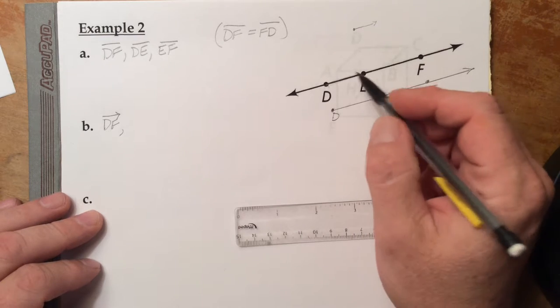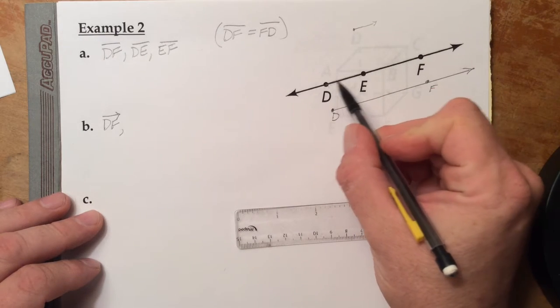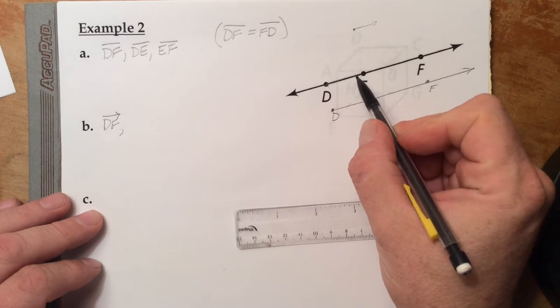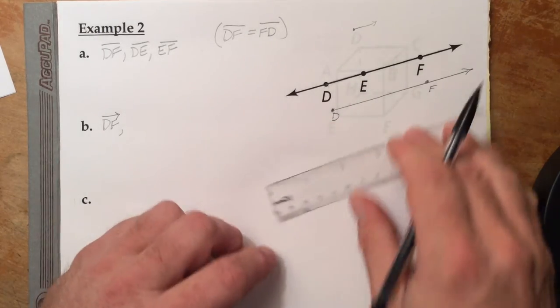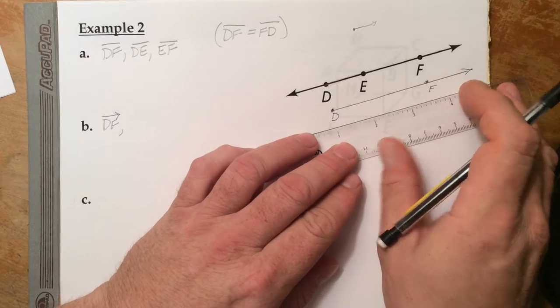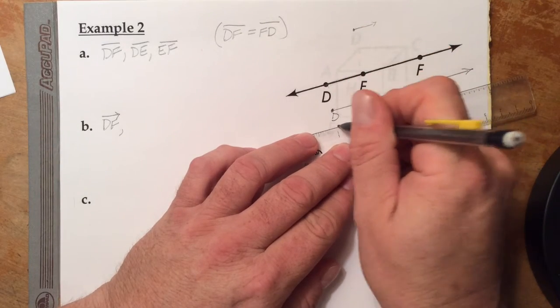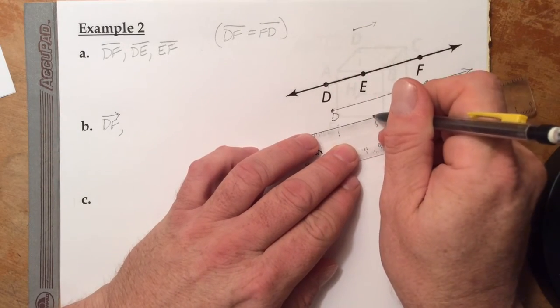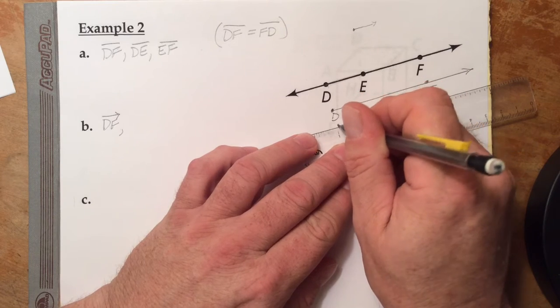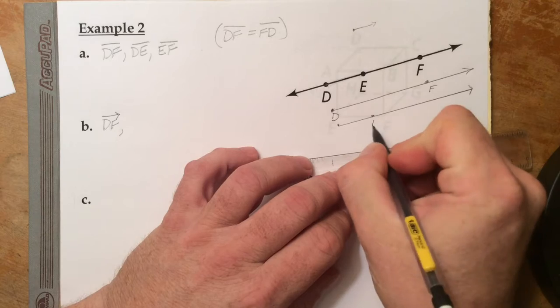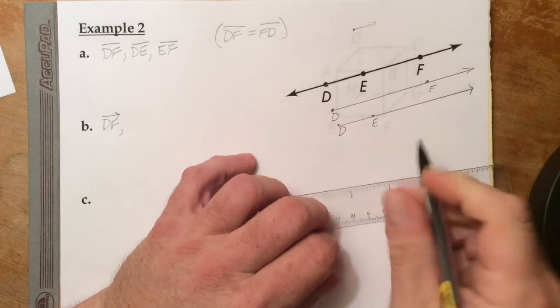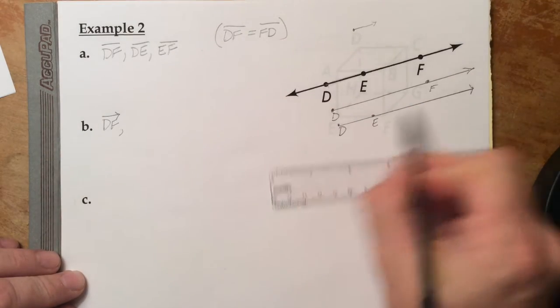Next, what about ray DE? One of the letters is different, but look what happens when we draw it. Here's D, and there's E. When we start at point D and we draw that way, look at that, we get exactly the same ray.